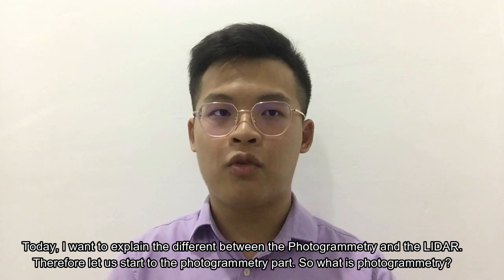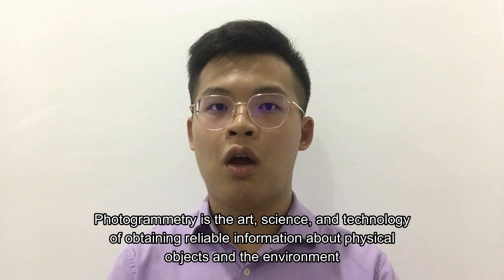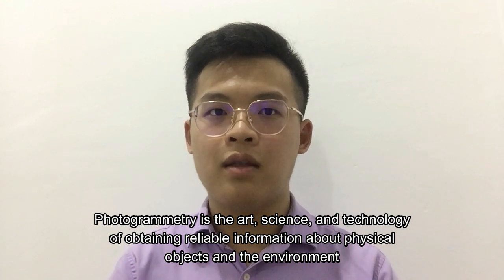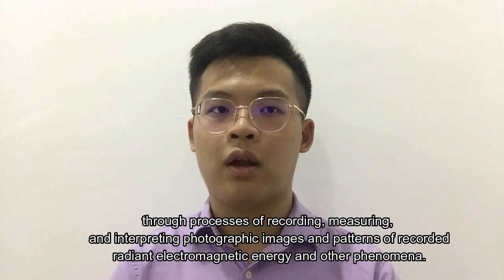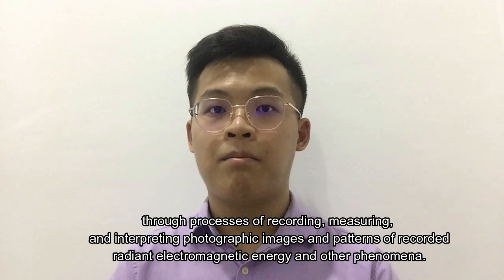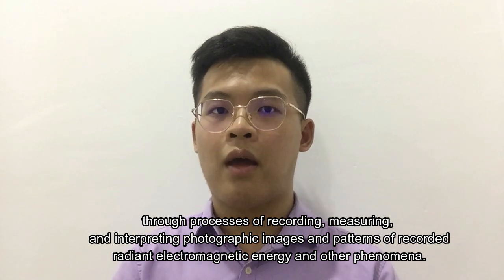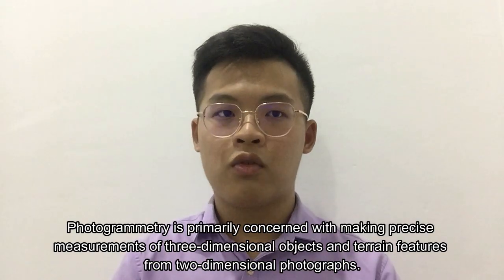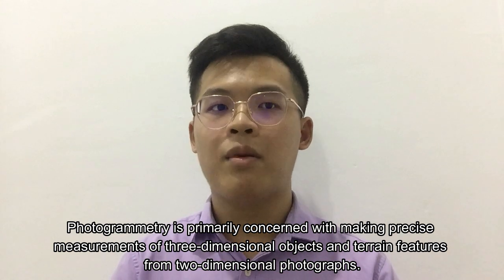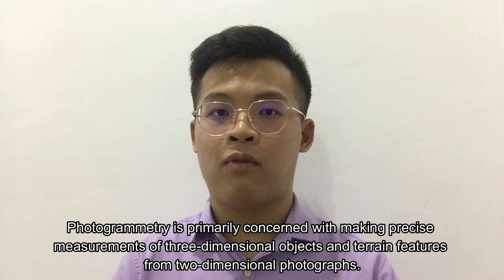So, what is photogrammetry? Photogrammetry is the art, science, and technology of obtaining reliable information about physical objects and the environment through the process of recording, measuring, and interpreting photographic images and patterns of recorded radiant electromagnetic energy and other phenomena. Photogrammetry is primarily concerned with making precise measurements of three-dimensional objects and terrain features from two-dimensional forms.